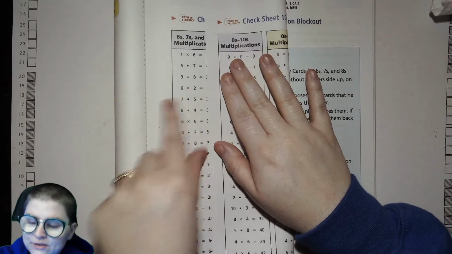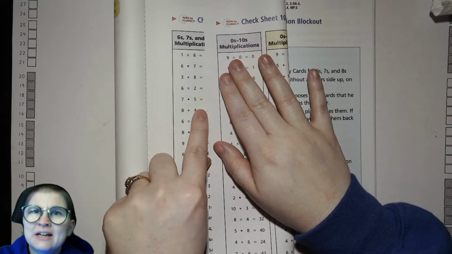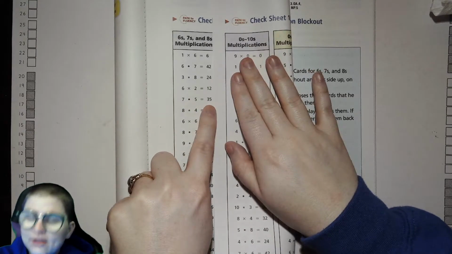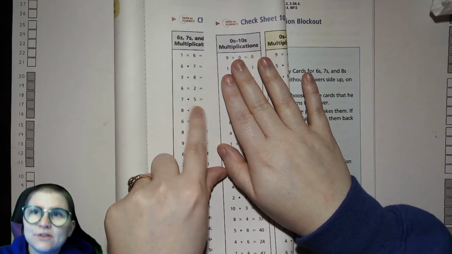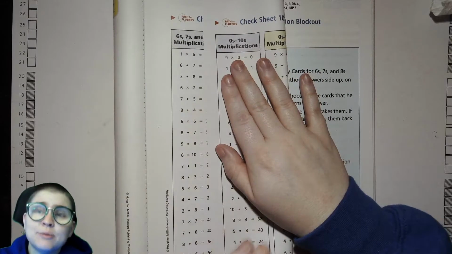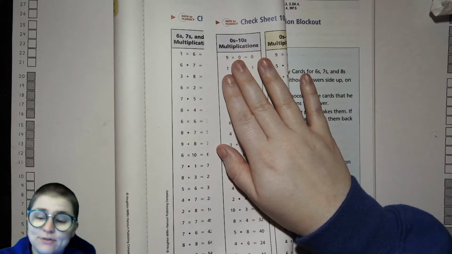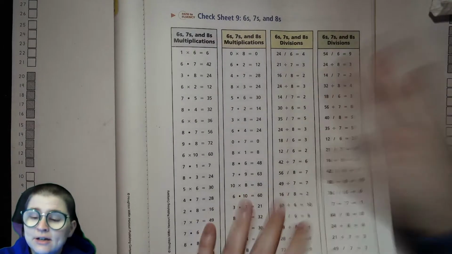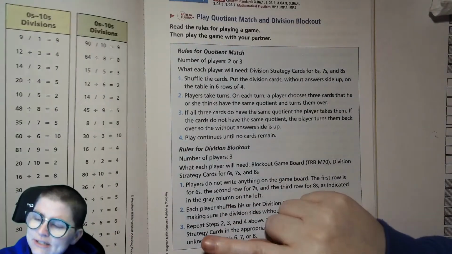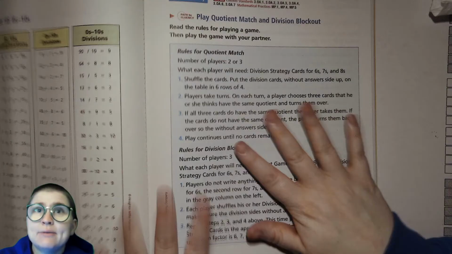So if you're like 7 times 5, I don't know. Peek. 35. 7 times 5 is 35. Okay? You have to help yourself memorize these, and it takes time and effort. So do that now. Do it on the back side too. That's 0s and 10s. And then hit play when you're ready.